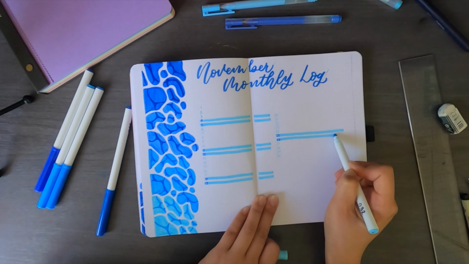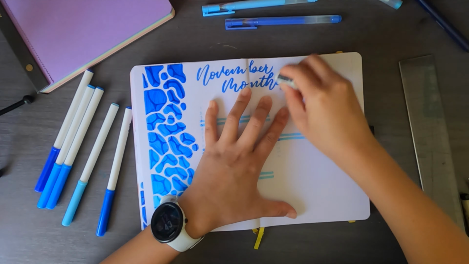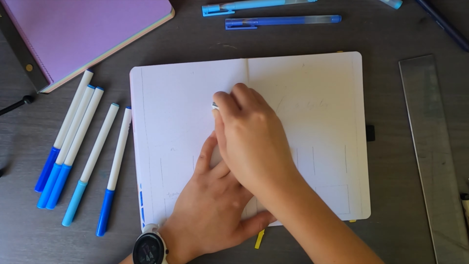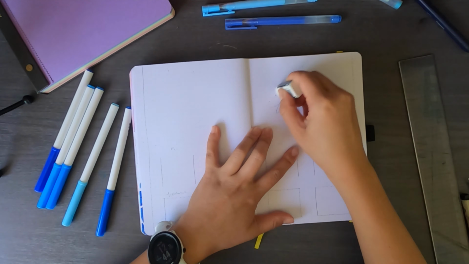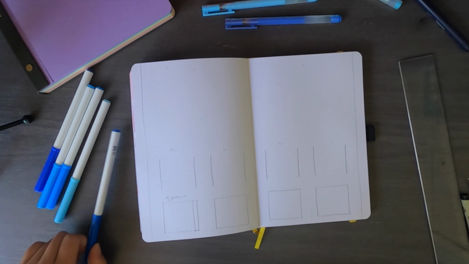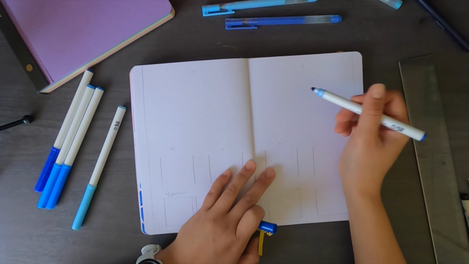To further differentiate weekends and weekdays, I'm highlighting the weekends as well. Now for my habit tracker. I'm excited for this one because the last time I did something similar was back in April with a leaf theme, and prior to that I don't think I'd ever really done something like this before, so it's really cool. What am I talking about, you ask? Well, keep watching to find out.